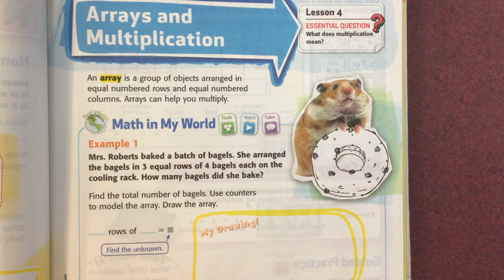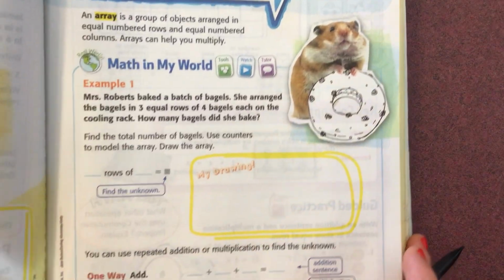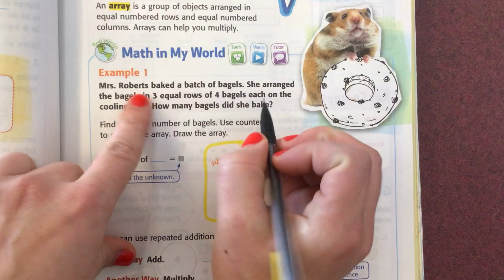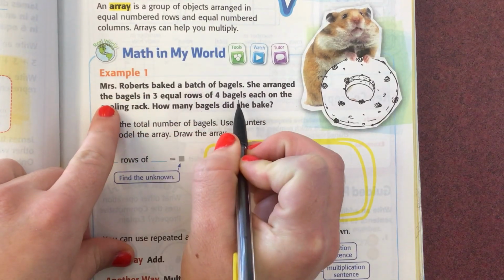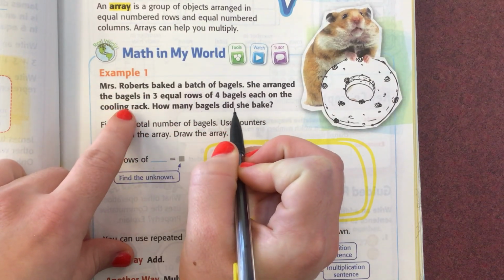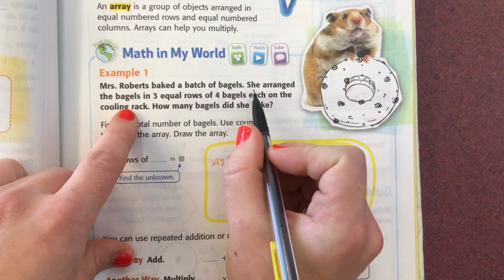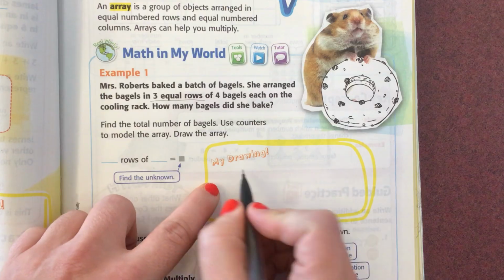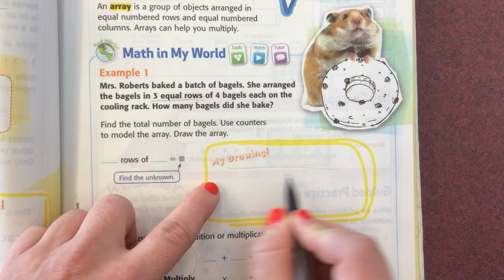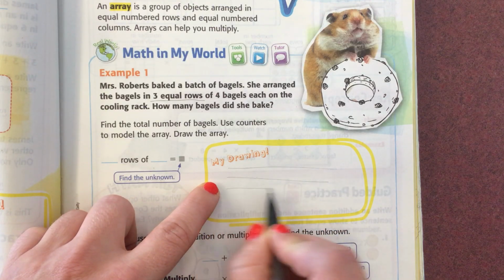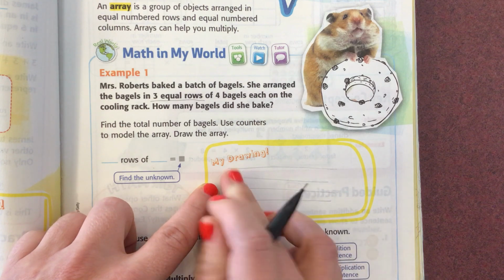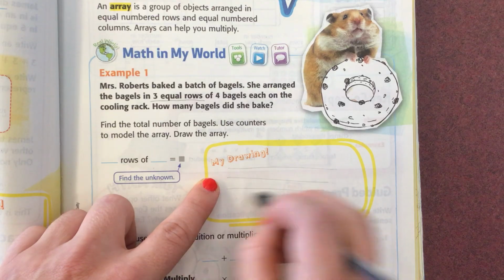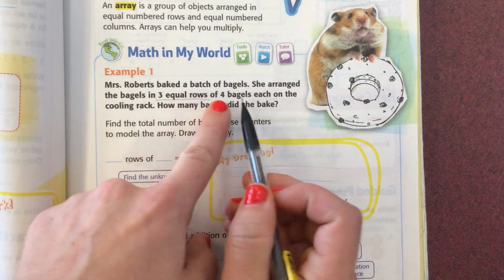Well, they give us a space to draw, and I'm going to start by drawing out my rows and columns, basically. So she arranged the bagels in equal rows. So remember, rows go this way. She did 3 equal rows of 4 bagels.